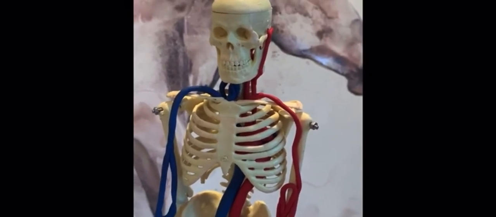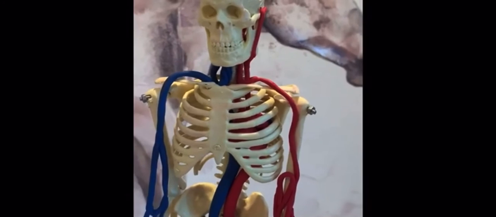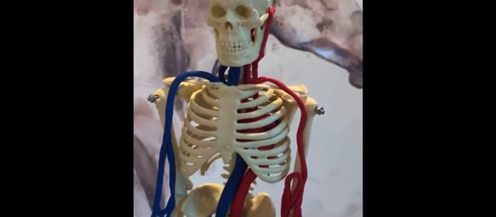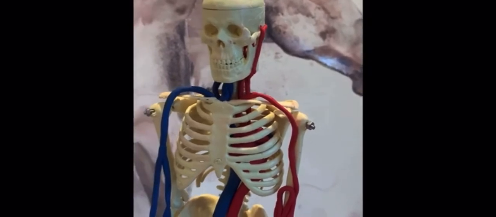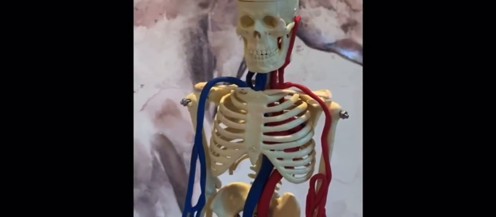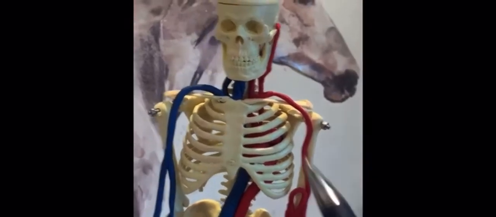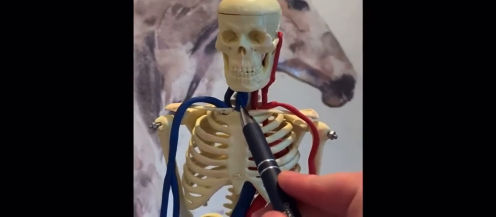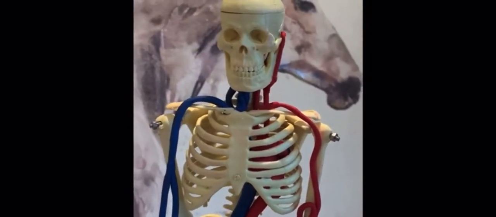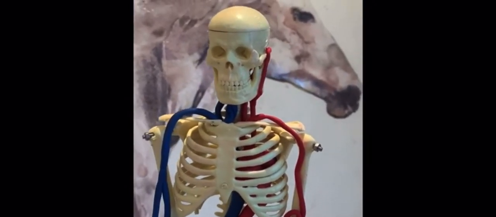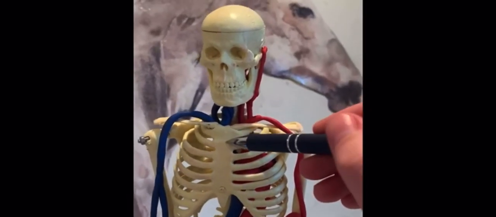Blood leaving the brain collects in dural venous sinuses and into the internal jugular vein, which would be this one. And continues into the brachiocephalic vein down here.